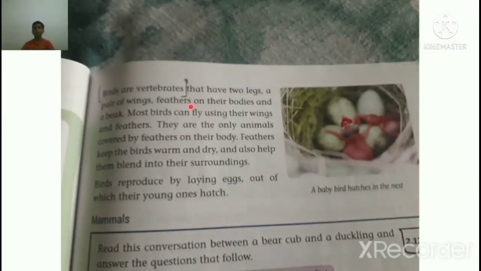Now comes the topic birds. Birds are vertebrates that have two legs, a pair of wings, feathers on their bodies and a beak. Most birds can fly using their wings and feathers. They are the only animals covered by feathers on their body. Feathers keep birds warm and dry and also help them blend into their surroundings. Birds reproduce by laying eggs, out of which their young ones hatch.